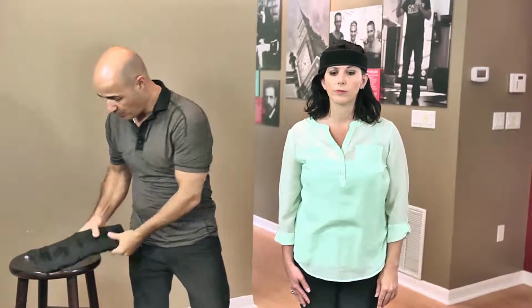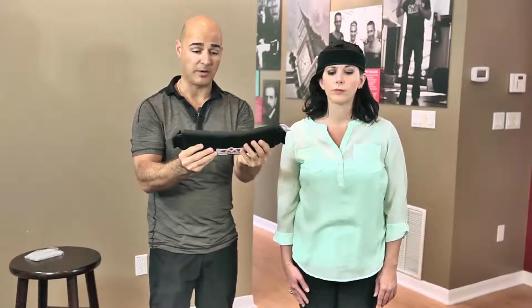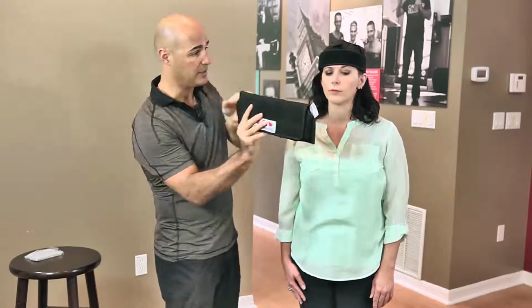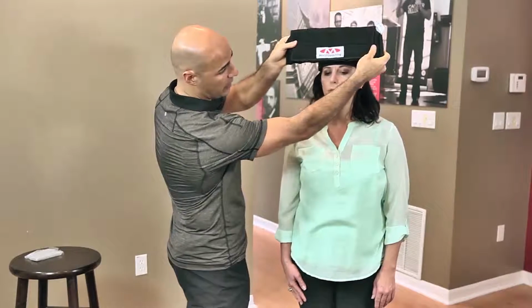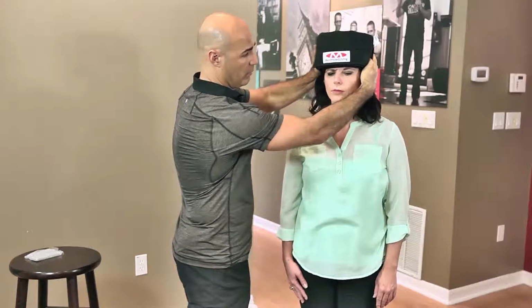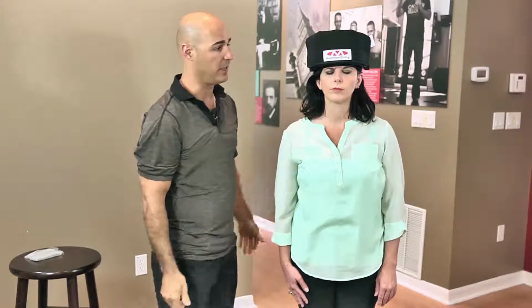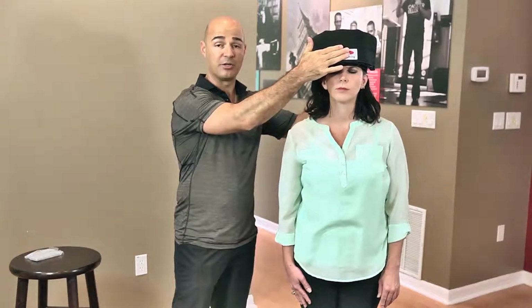And then you want to get your harness afterwards. After this piece is already put on, then you want to get the actual part that carries the weight, and you want to place it on. And you want to have it perfectly centered right over your nose, okay, and just like that. And that would be a proper configuration for the head weight.